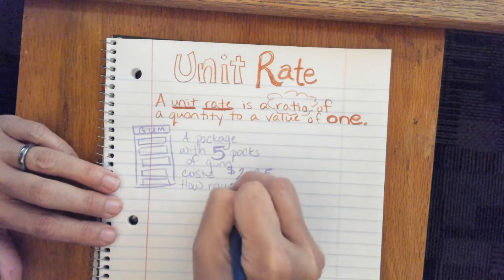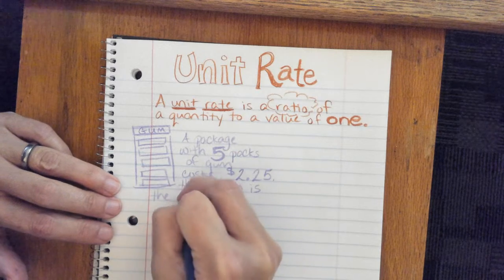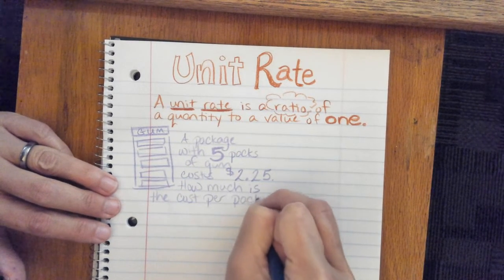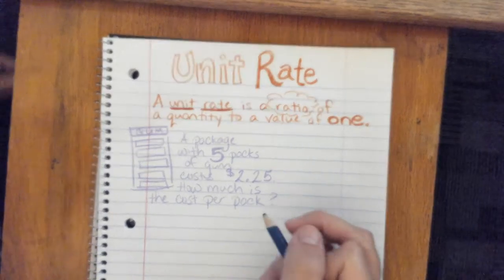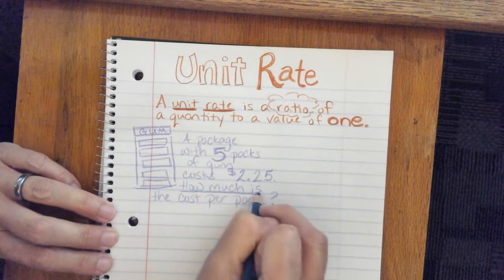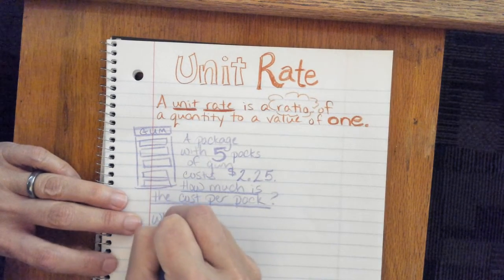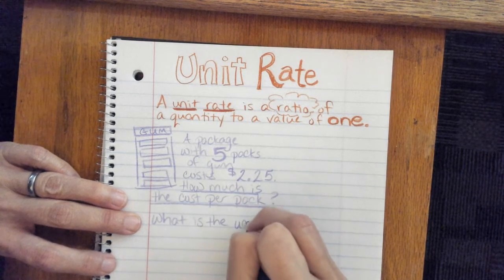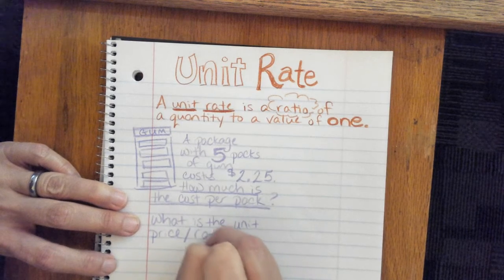Okay, how much is the cost per pack? That per pack is 1 pack, right? So this question, how much is the cost per pack, is actually asking what is the unit price or unit rate.